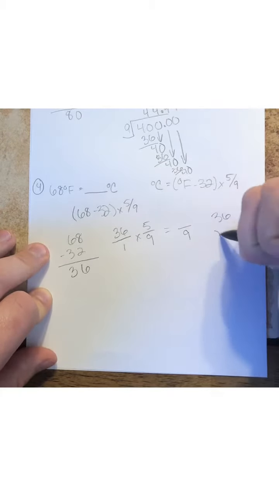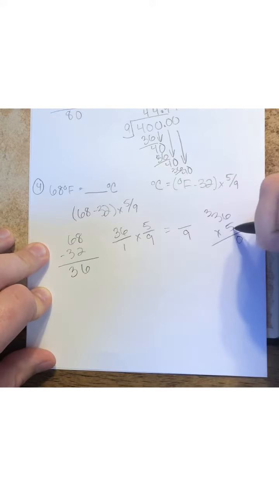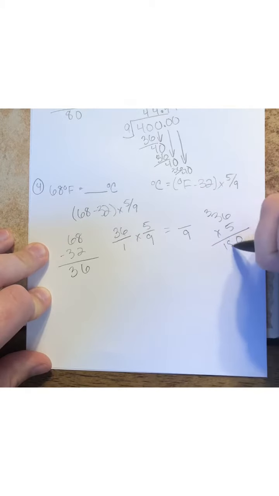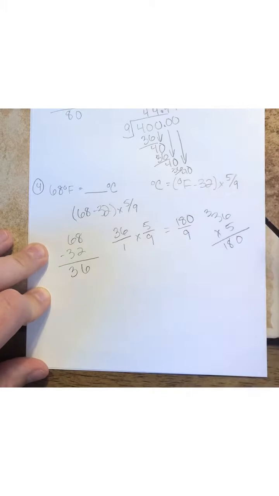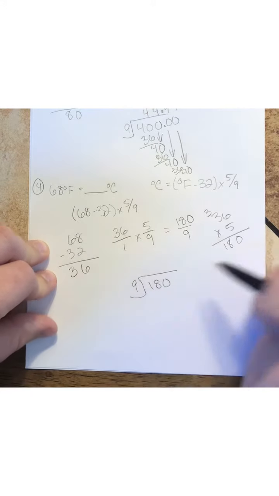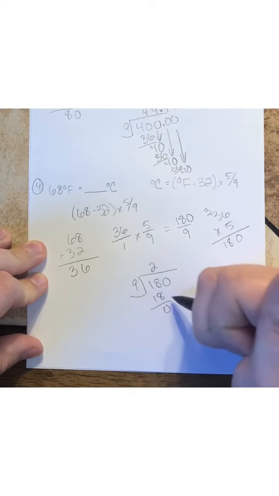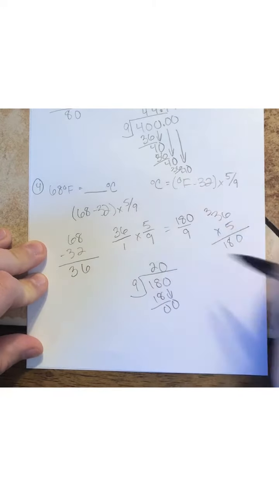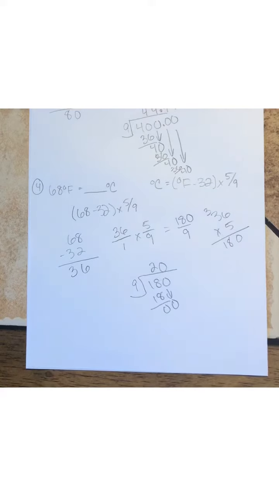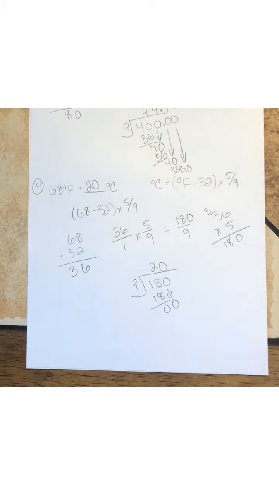Do 36 times 5. 5 times 6 is 30. 5 times 3 is 15. Plus 3 is 18. So I have 180 over 9. 9 goes into 18 twice. It equals 0. So this one, we don't even need to find the decimal places because it's equal to 20. So 68 degrees Fahrenheit is equal to 20 degrees Celsius.